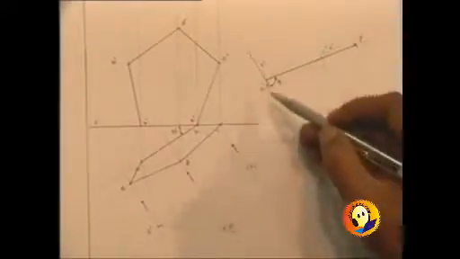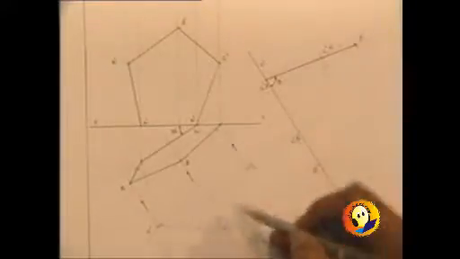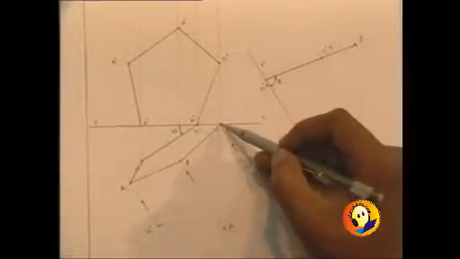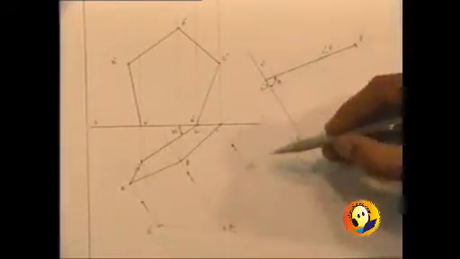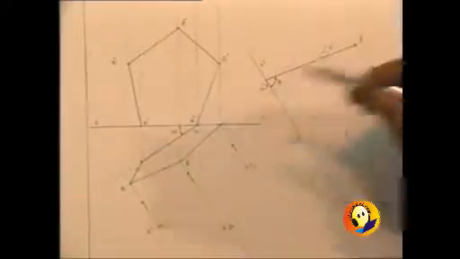But rotation in this particular new view will result in movement parallel to the new XY, and we know that point C should be in VP, in the original VP, so we fix the position of point C by drawing a line parallel to X1, Y1 through point C where it intersects the original XY. We get point C.